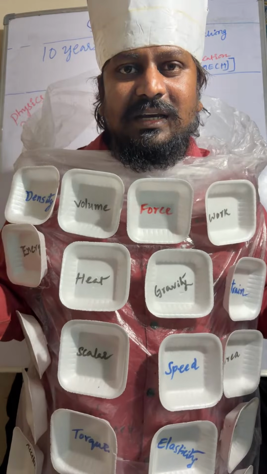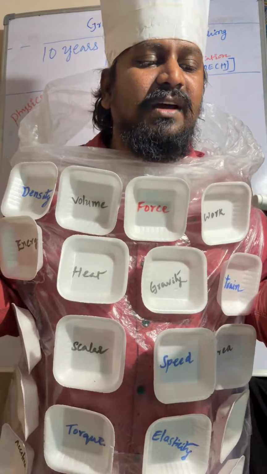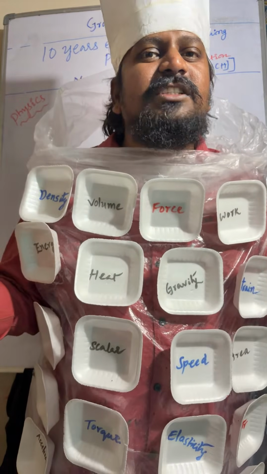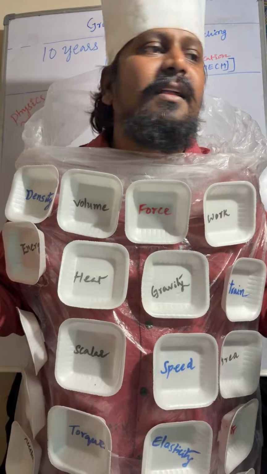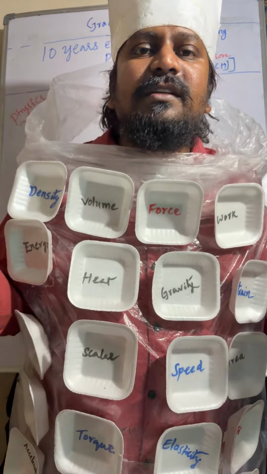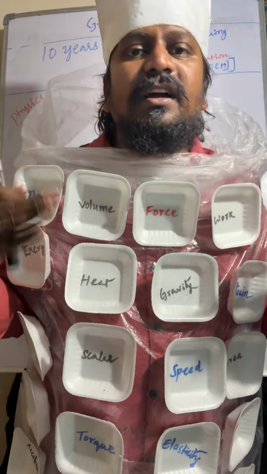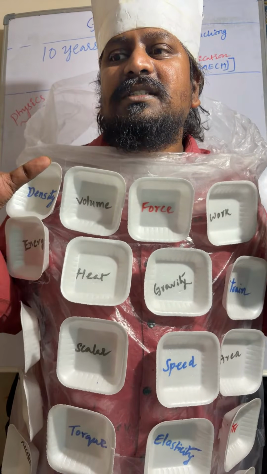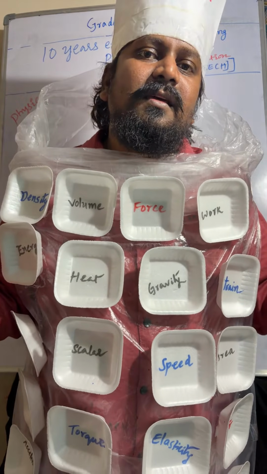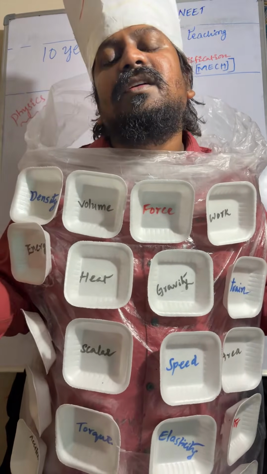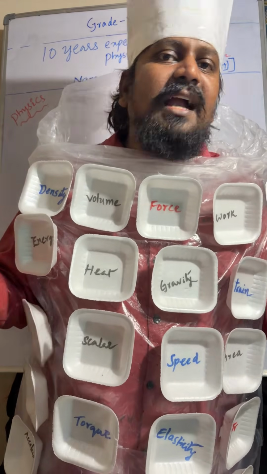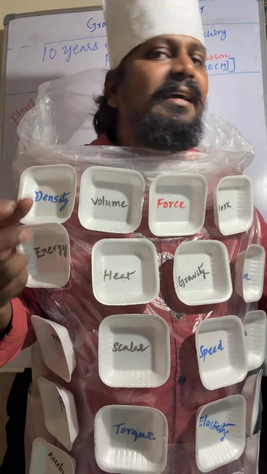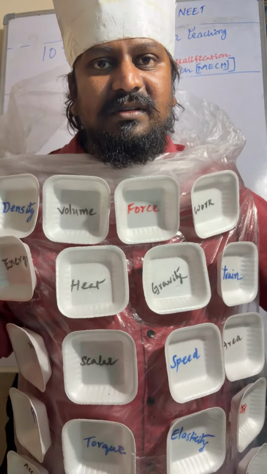At a certain distance only, the magnet will attract. If you take this one, this is north, this is south. Two dissimilar poles will attract, two similar poles will repel. North north repel, south south repel, north and south attract, south and north attract. At a certain distance only, without contact only the force will act. Understood? That is our magnetic force.